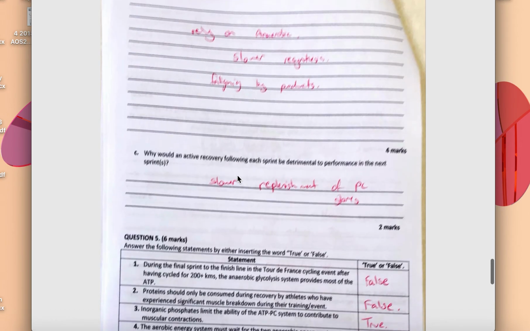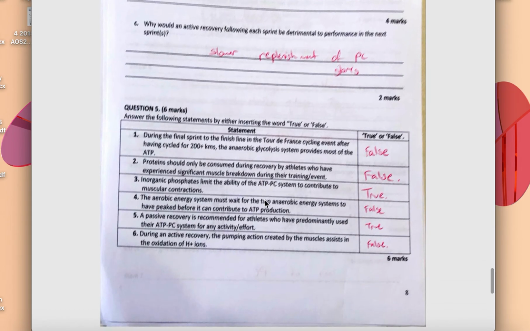And it goes back to the simple fact that there is a slower replenishment of phosphate creatine stores when you're active compared to passive. Please don't write that there would be no replenishment of phosphate creatine stores, because there still will be, but at a very slow and low rate. It's just a much slower and lower rate of replenishing PC if we're active.